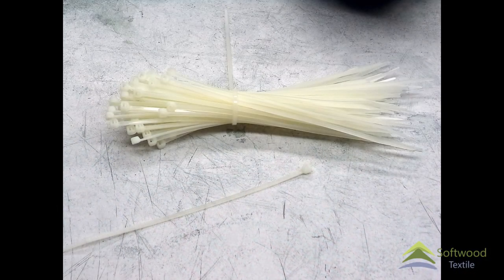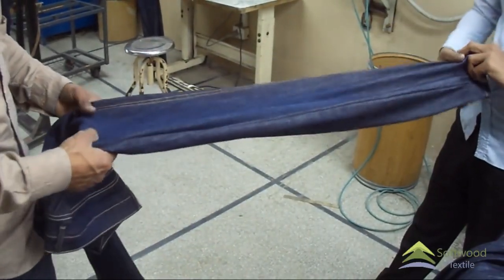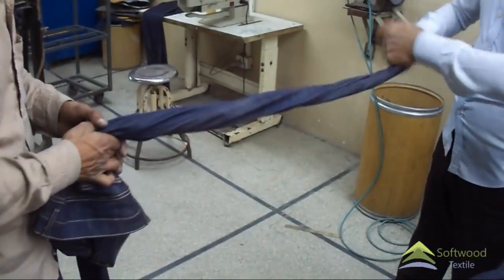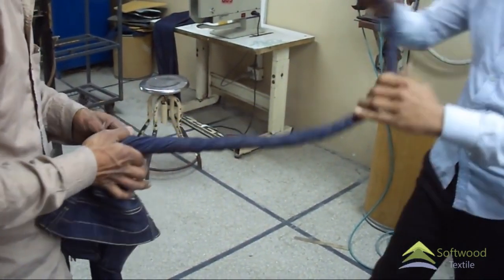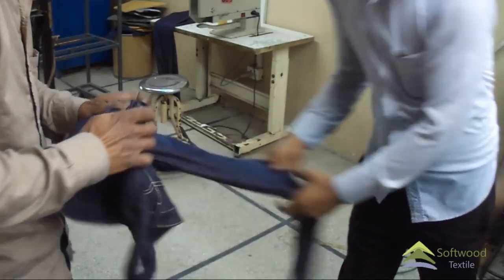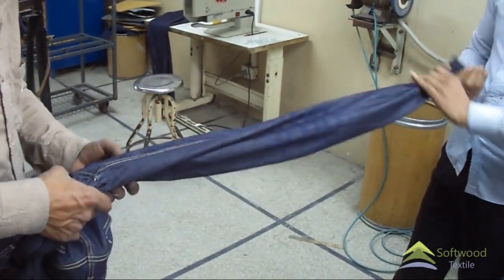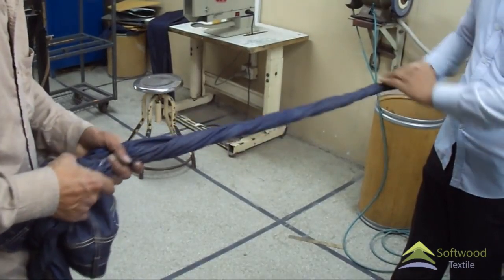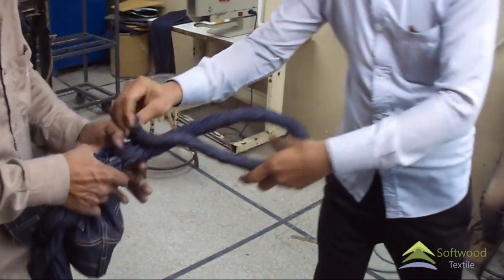Tying effects are created by tying the garment with the help of common cable ties. Tying can be done in different ways to get different results. For our targeted wash, leg bag tying technique is used. The garment is twisted and placed into a leg bag.